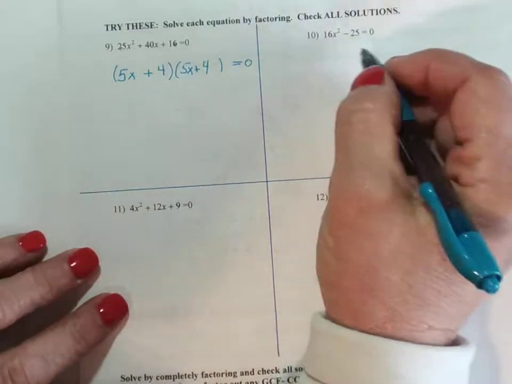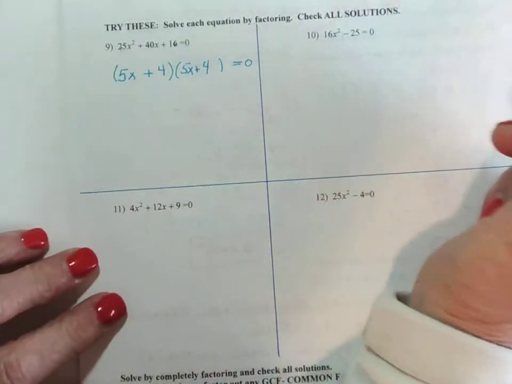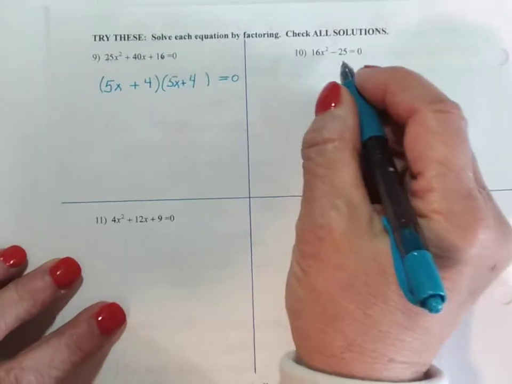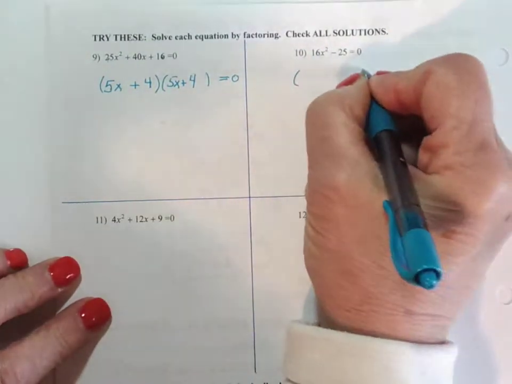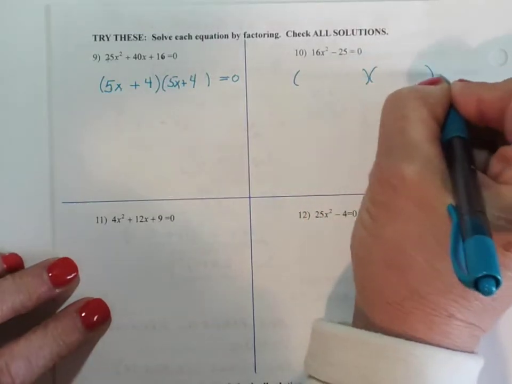Right. Here, I notice two terms. They're perfect squares, separated by a negative sign. So I'm thinking it's that second pattern that we saw.